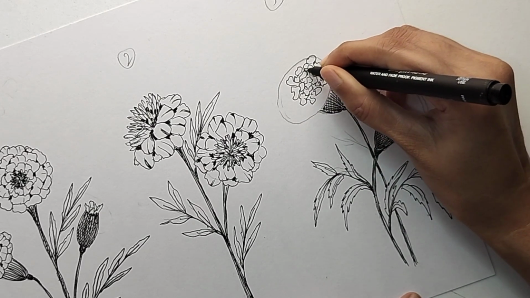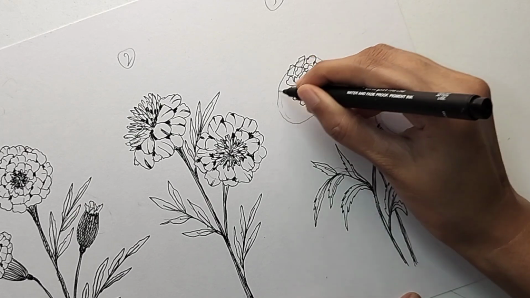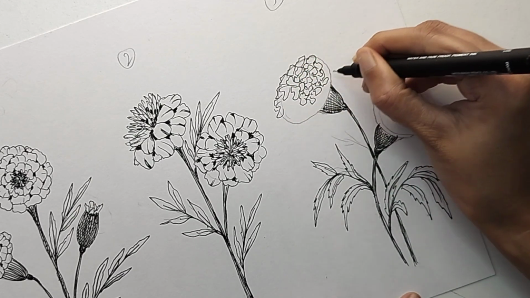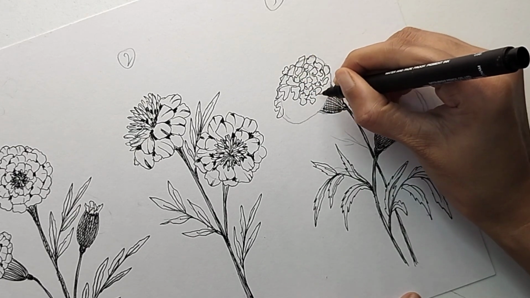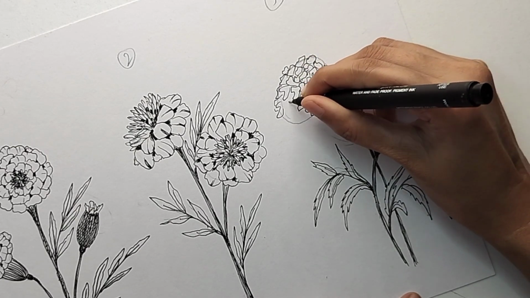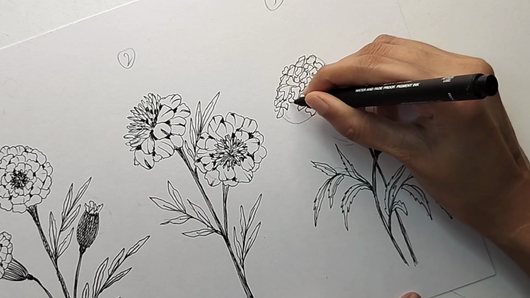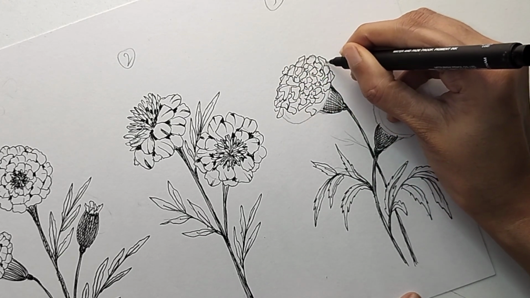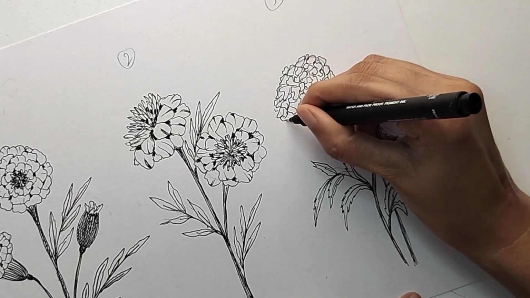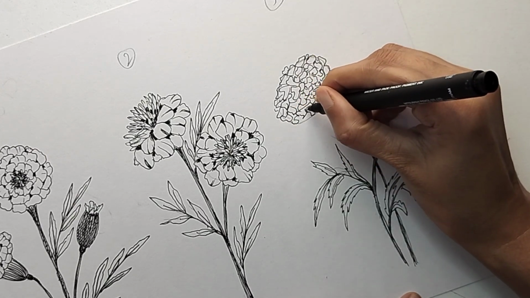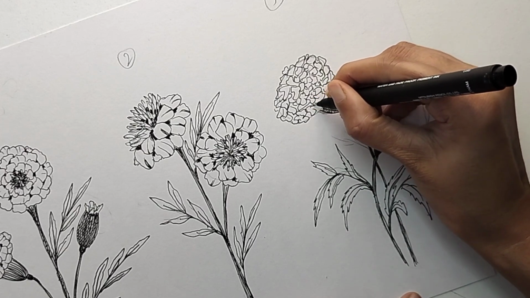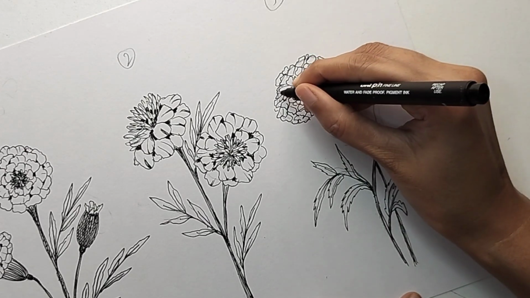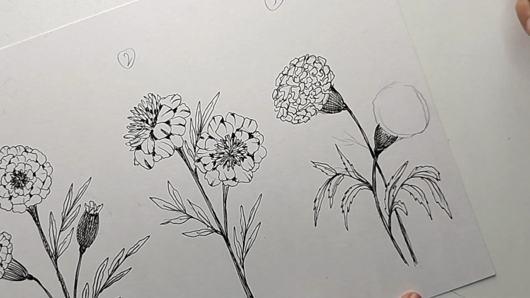But make sure you're doing it very close to each other, one after another, and it should have some random pattern in it. And make sure you are keeping the outer area smooth so that we can see some consistency in the flower. So just create this kind of petal, this kind of random structure throughout the oval shape that we have. You can add more petals around the edge to get a little symmetry.